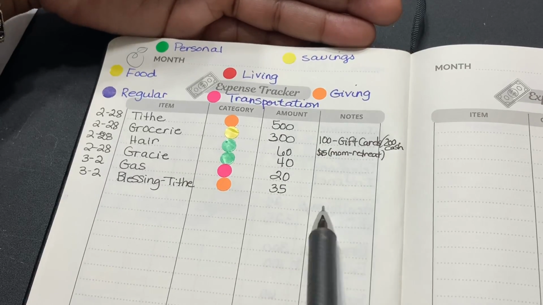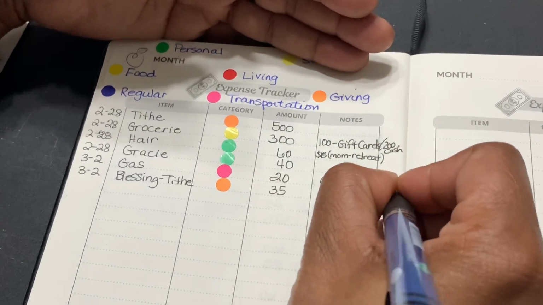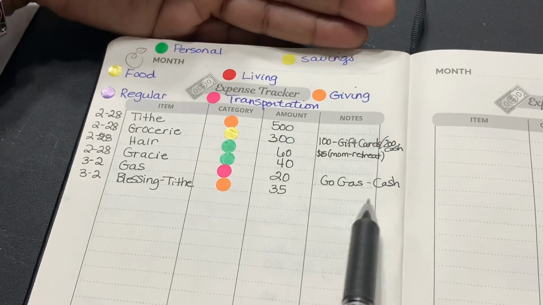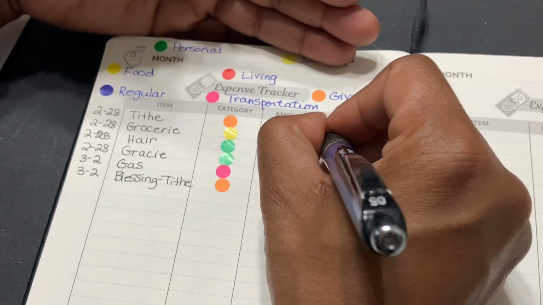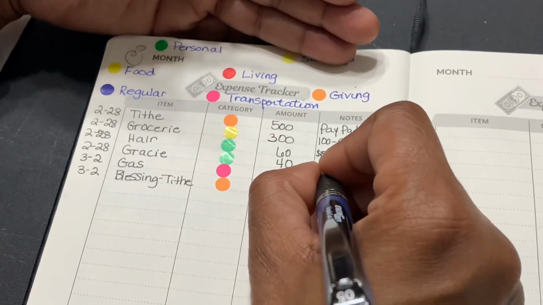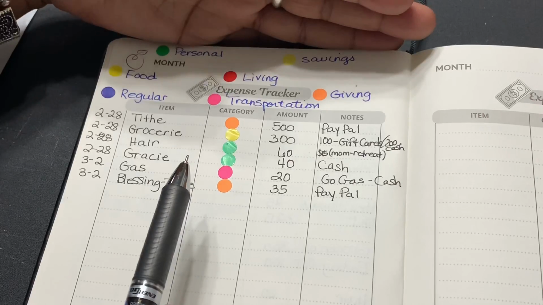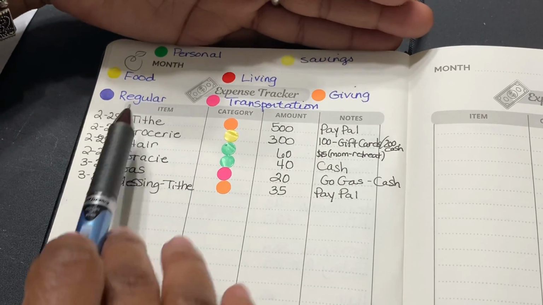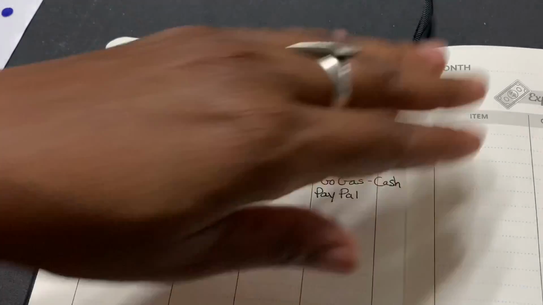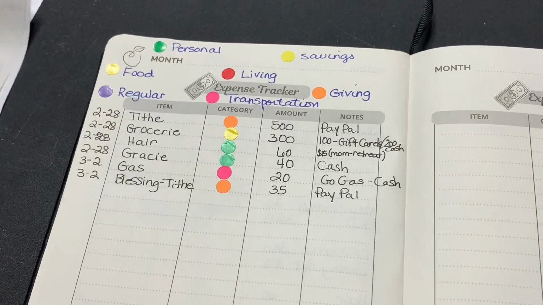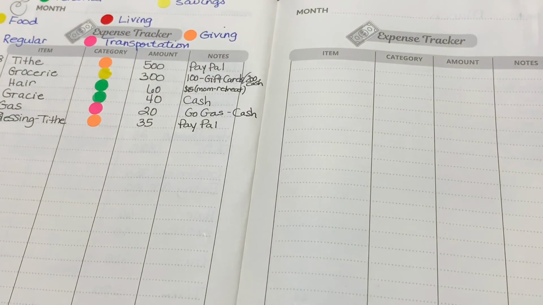I can make notes over here. I went to Go Gas, and I paid cash for my gas. So if I want to make myself a note, tithe, I did that through PayPal. I can just make myself whatever notes. For Gracie, I got cash out. And so you just begin to make yourself some notes so that you know where your money is going. I don't want there to be a glare on that. That's why I'm putting my hand there. And so as you begin to go through and you make your expenses, I will probably fill up both of these expense sheets because I just sometimes have a lot of expenses. So I'll probably end up filling up both of those sheets.